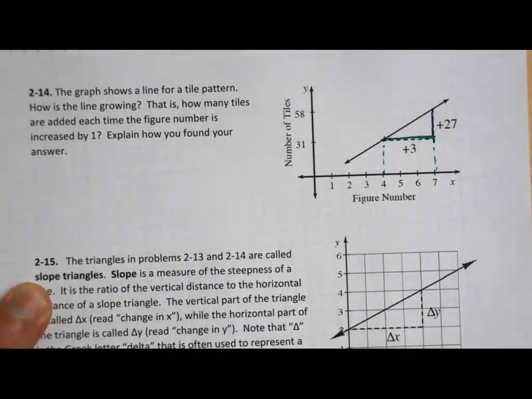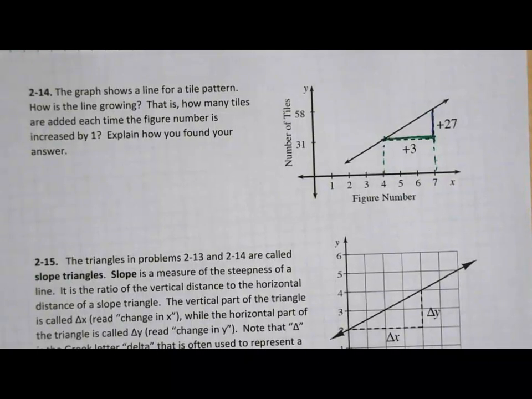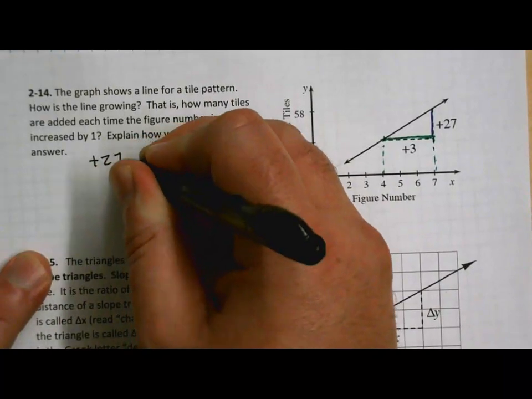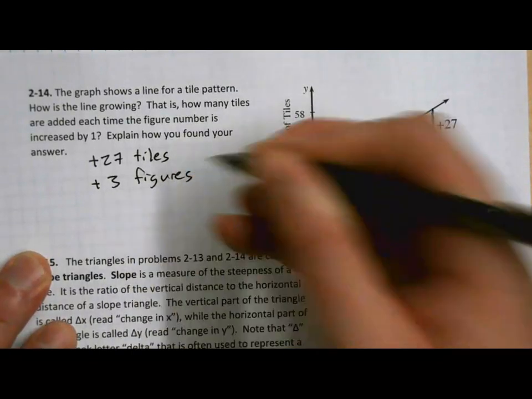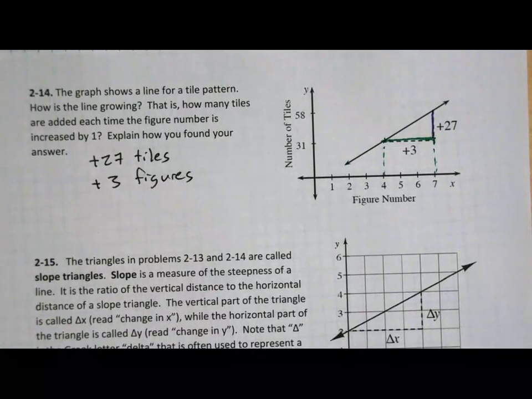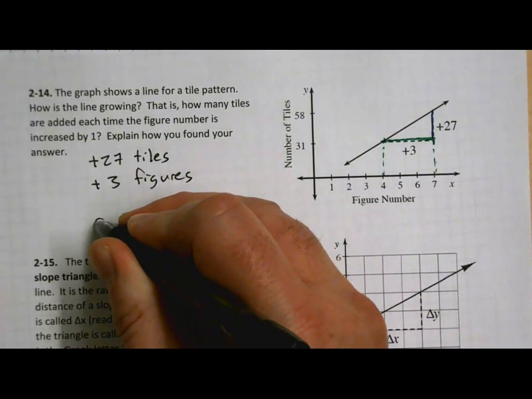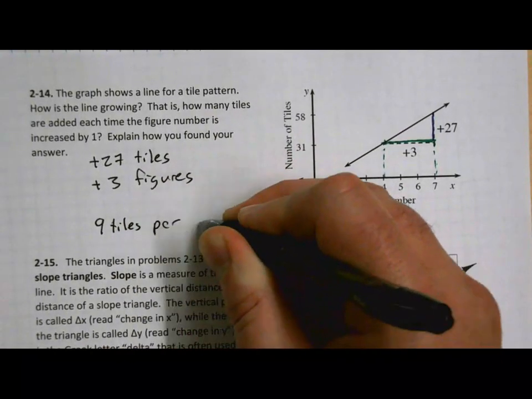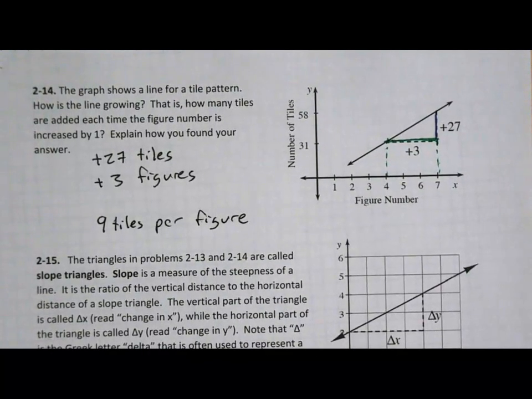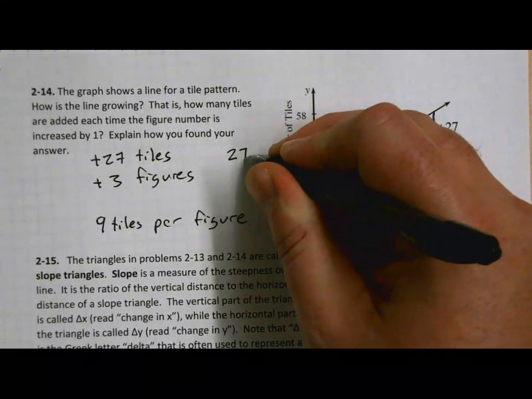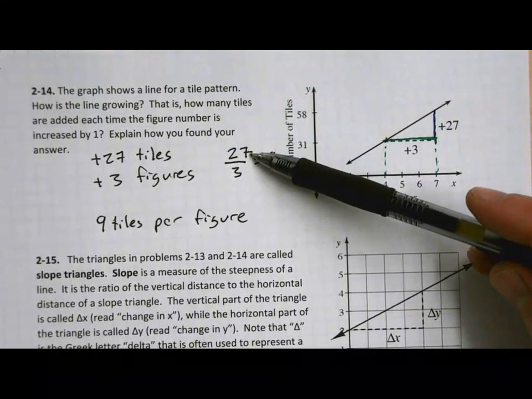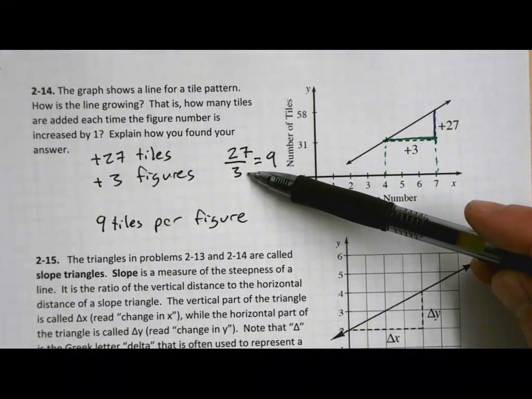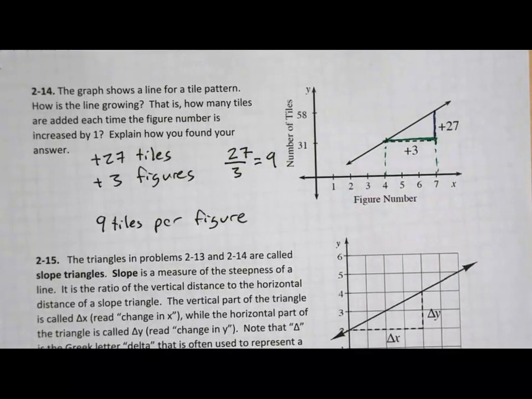So how many tiles am I adding for each of those figures? Take a guess and write your answer down here. I'm adding 27 tiles, and that's while I'm adding 3 new figures. How many tiles for each figure? So I think my answer is 9 tiles per figure. My reason for that is if I take 27 and I divide it by 3, my answer is 9. Why is that working? Well, 27 new tiles altogether, but that's over 3 figures. So if I split that 27 into 3 equal parts, that's what division does for us, we get 9 new tiles per each figure. All right, let's move on to number 15.